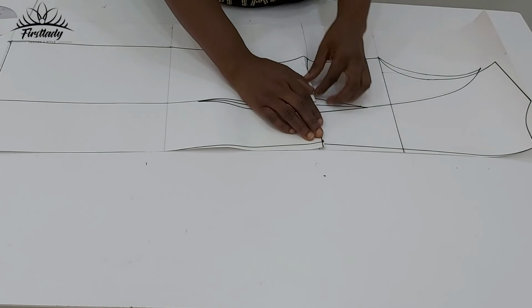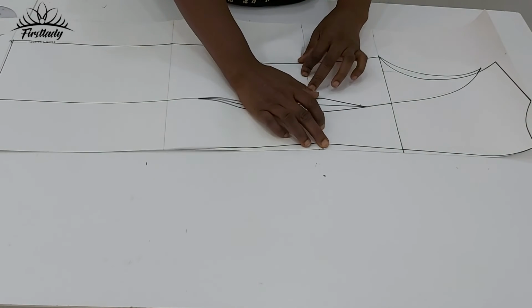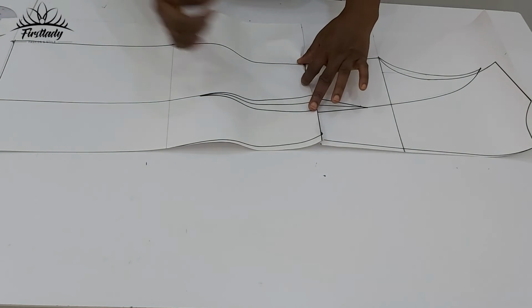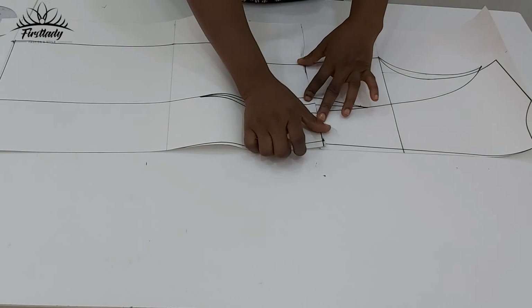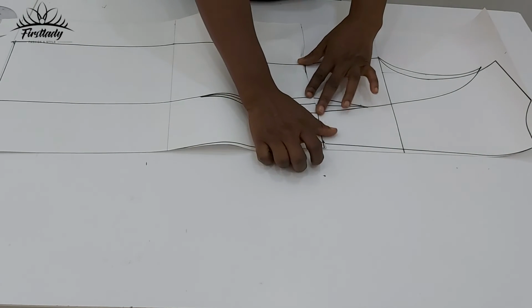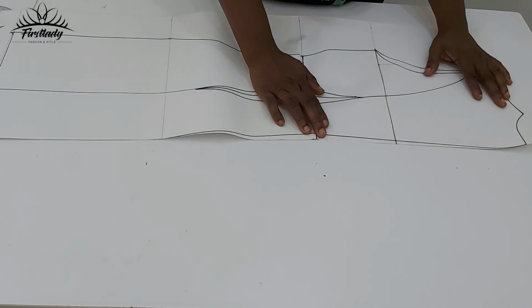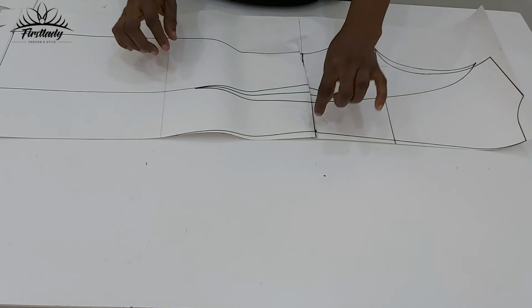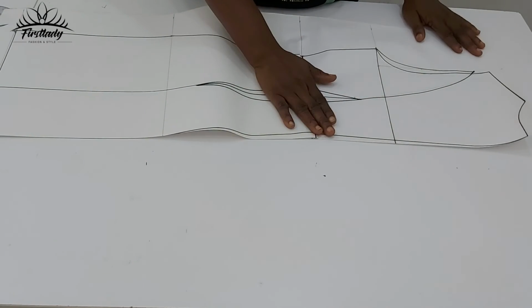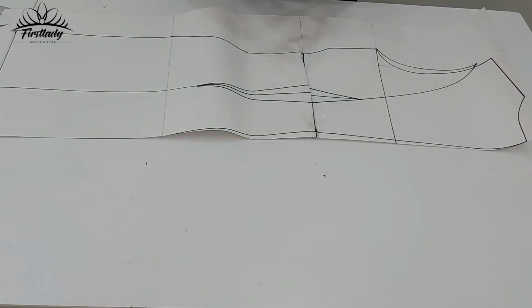So you will take it in this way and then you will hold it down with your tape. So when you are cutting your fabric, you put it on it this way, and it's not going to affect the length of your dress. It's just going to help to eliminate the puff which you can have on this side. So I hope you get what I'm saying.